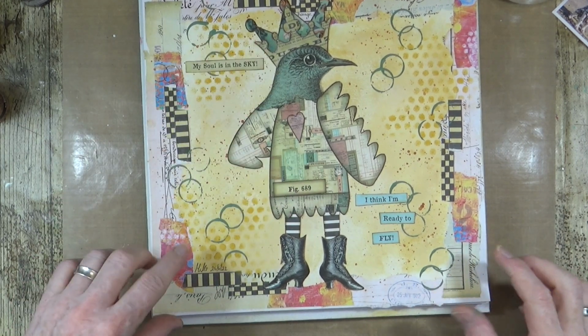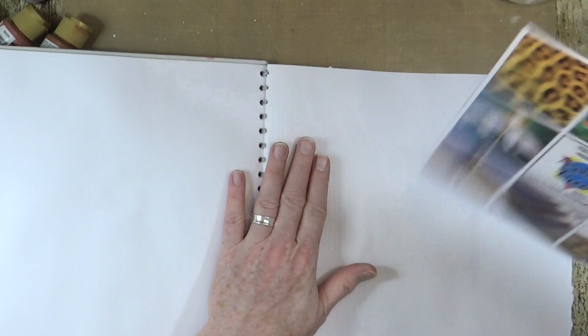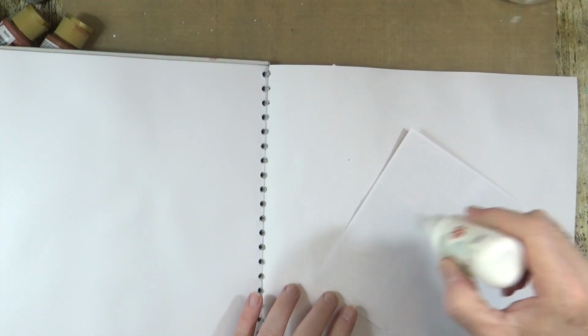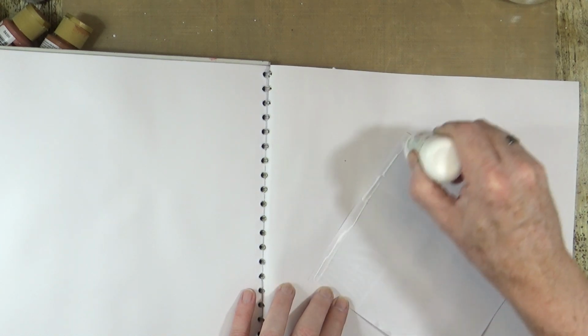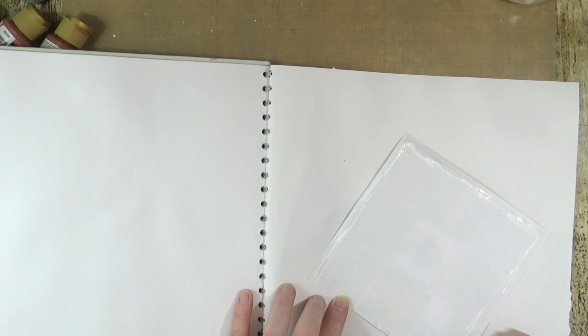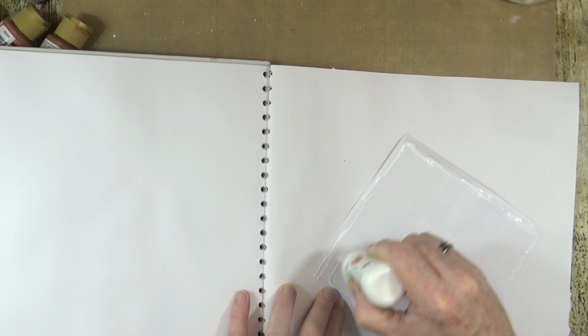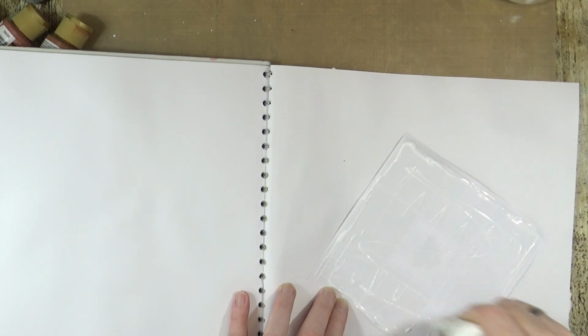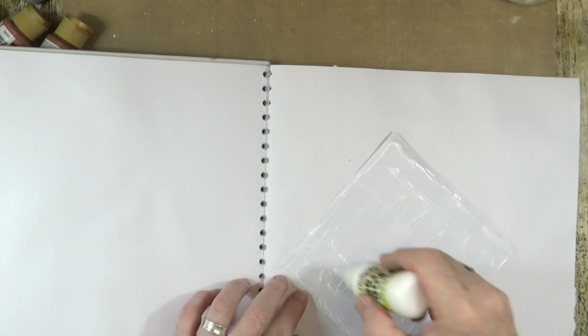Now, what I also need to do is flip that page over and stick down my inspiration sheet onto the back, just so that I can look back when I do my own personal flip throughs, so I know what inspired the page.